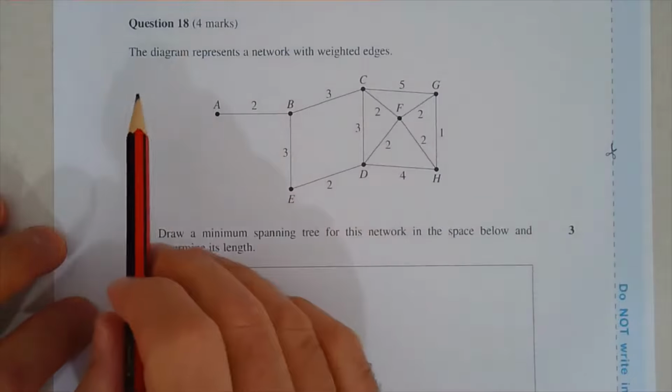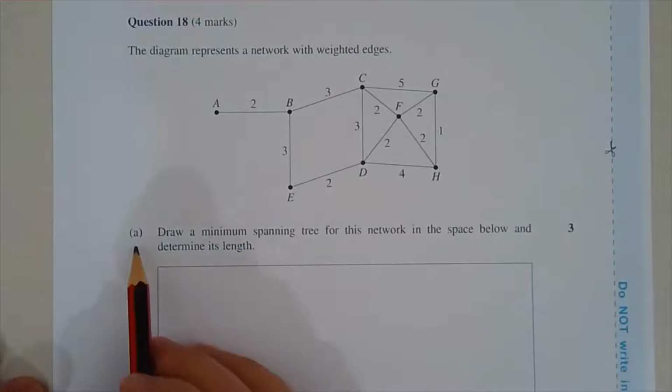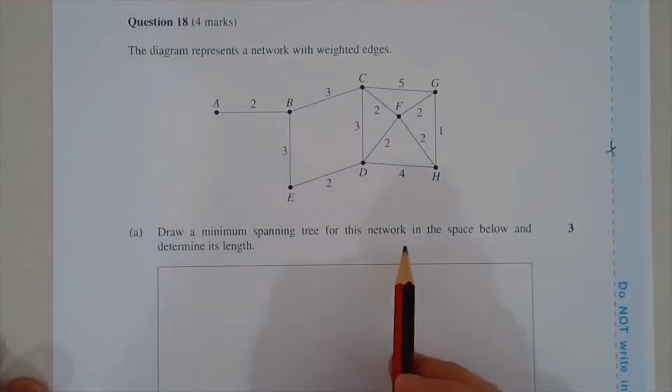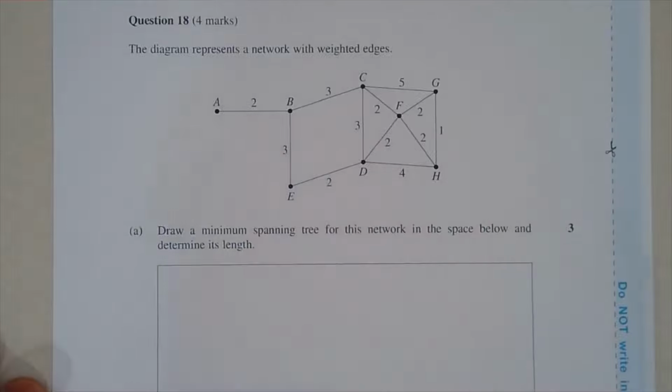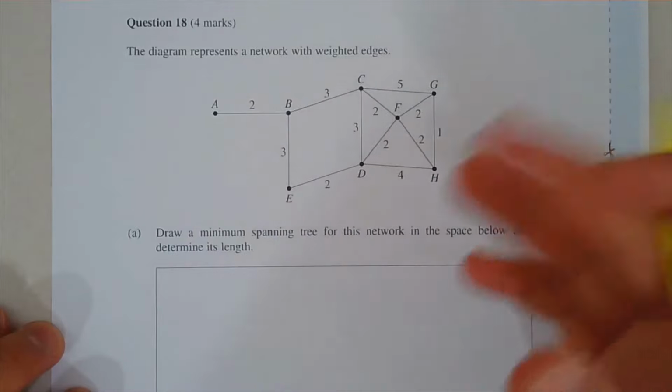Question 18. The diagram represents a network with weighted edges. Part A, draw a minimum spanning tree for this network in the space below and determine its length. So to answer this question, I'm going to use Kruskal's algorithm. I find Kruskal's algorithm to be simpler than Prim's algorithm in terms of implementation. We just choose the edges in ascending order, ensuring that as we choose these edges, I'm going to highlight them actually, that we're not introducing any closed paths or cycles.